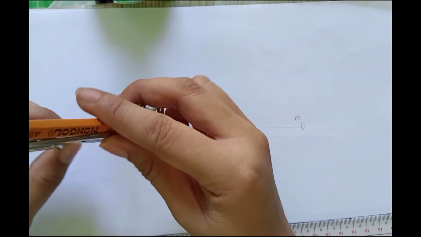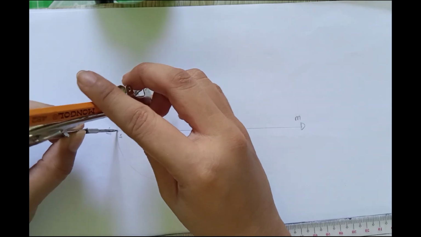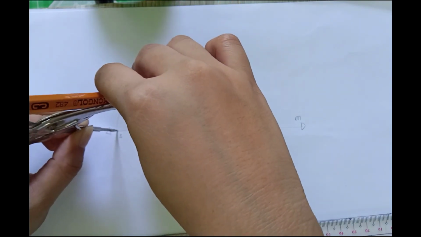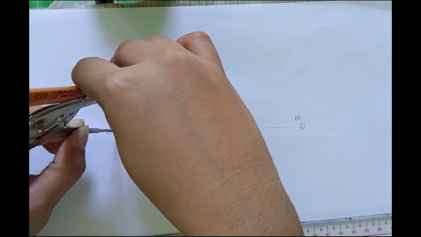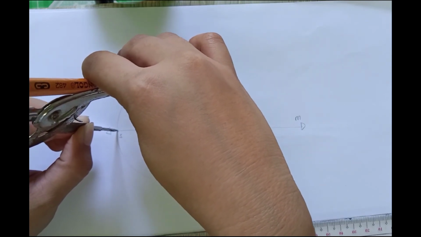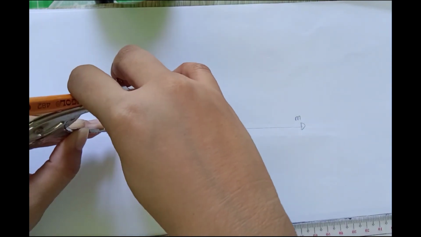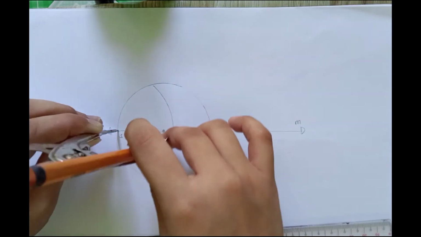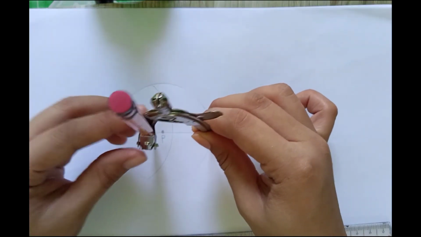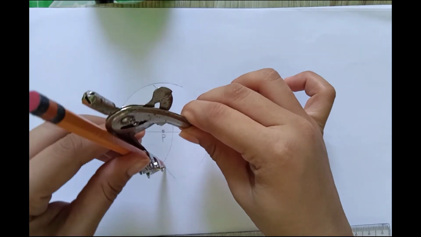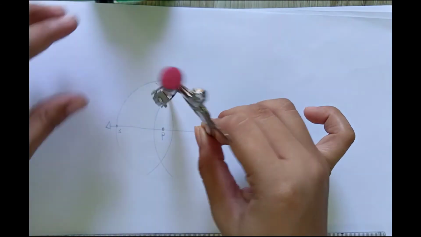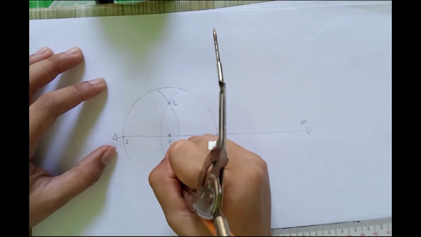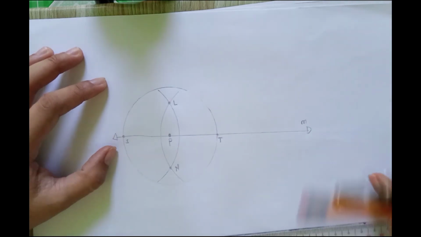Then you will draw two arcs on both sides of ST above P. Mark the intersection of the arcs as L and N. So using center S, you draw an arc above P and another arc using center T, and mark the intersection of the arcs as L and N. So we have this point L and point N.